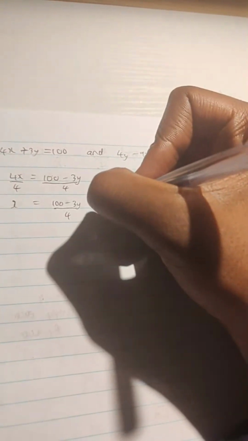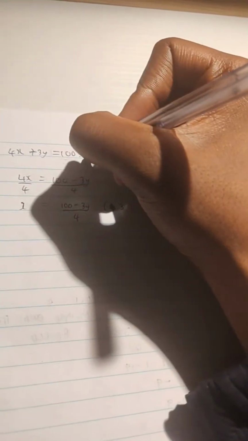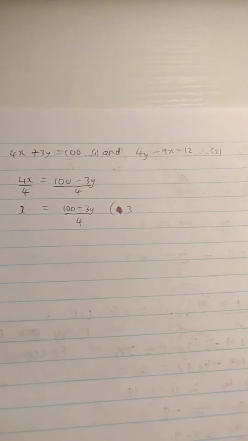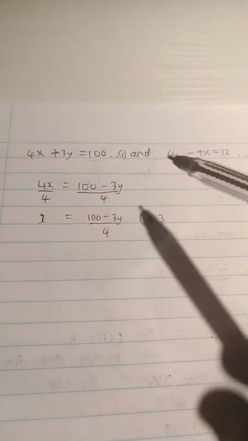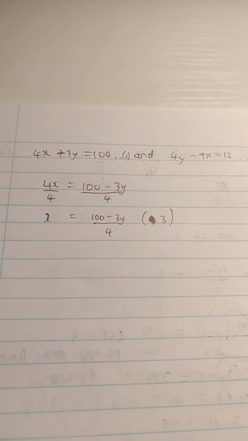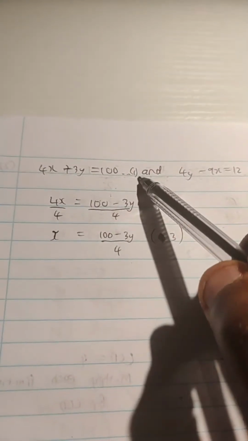I get x is equal to 100 minus 3y over 4. This is my equation 3. Remember, labeled equation 1, labeled equation 2. I form a third equation out of one of these two equations, either by making x or y the subject.